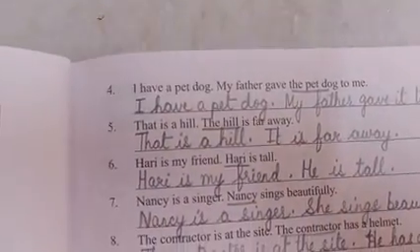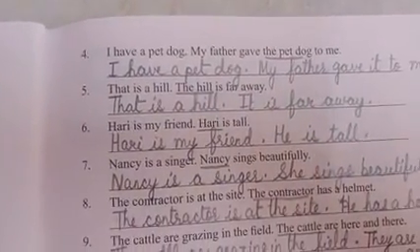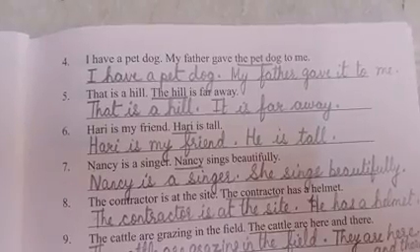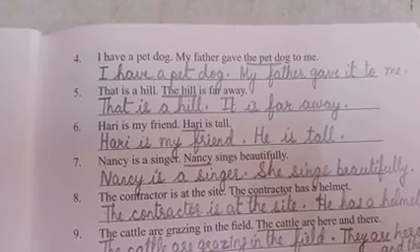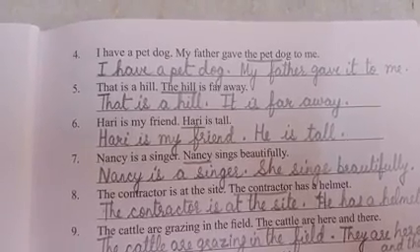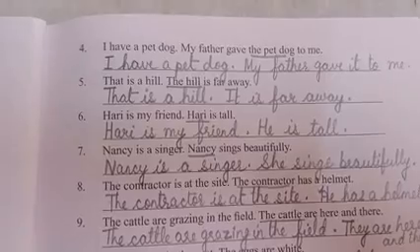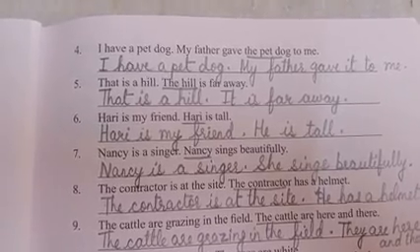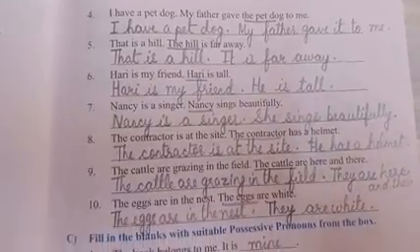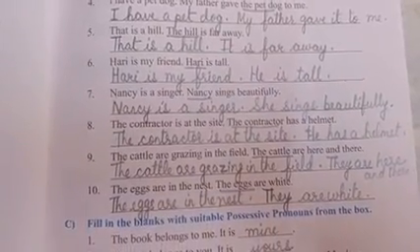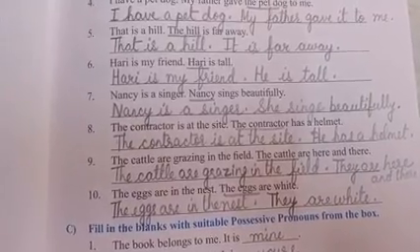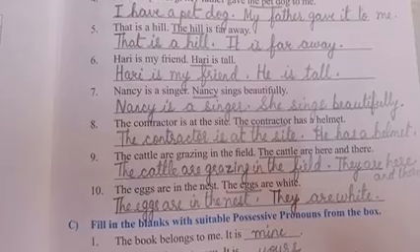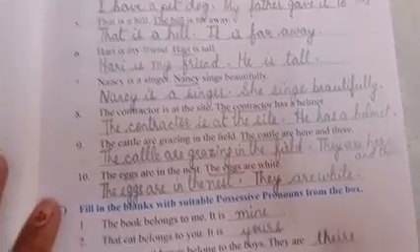I have a pet dog. My father gave it to me. That is a hill. It is far away. Hari is my friend. He is tall. Nancy is a singer. For Nancy, we are using the pronoun she. Nancy is a singer. She sings beautifully.